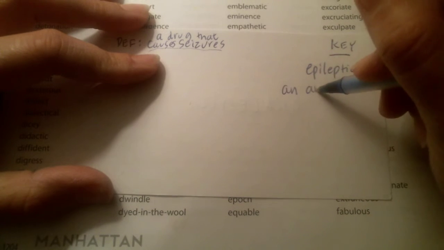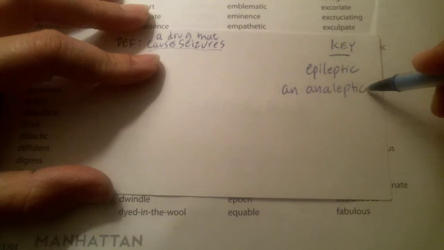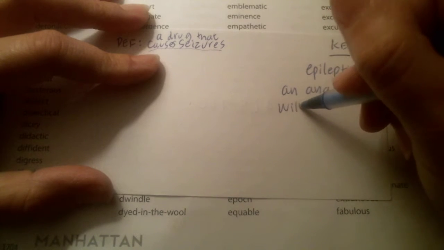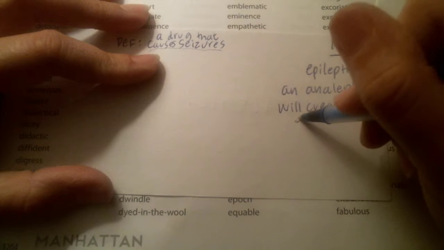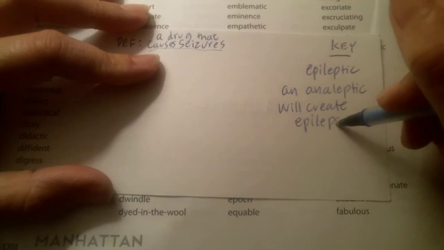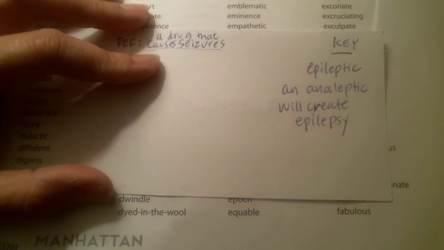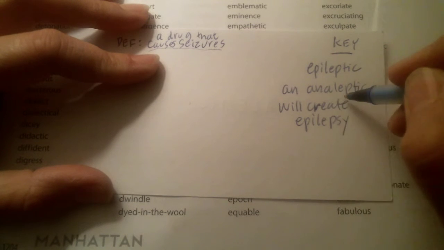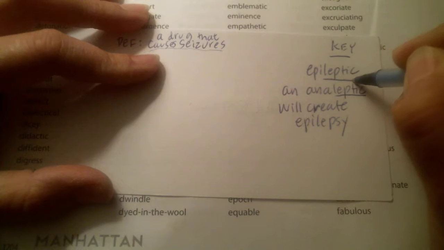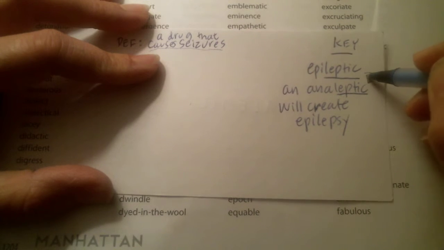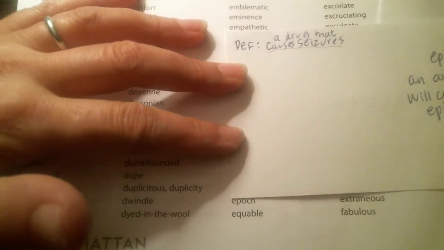that an analeptic will create epilepsy. Okay, so that I am now associating having seizures, epilepsy, with the analeptic. Okay, the leptic is what's going to help me connect analeptic to epileptics. And finally, what I could also do is just kind of still work on it.